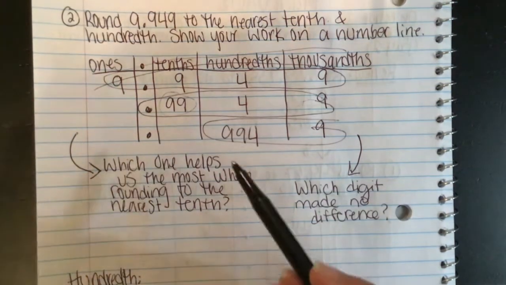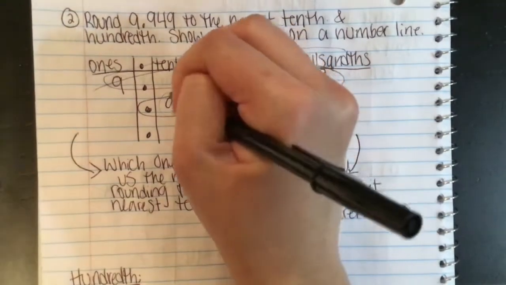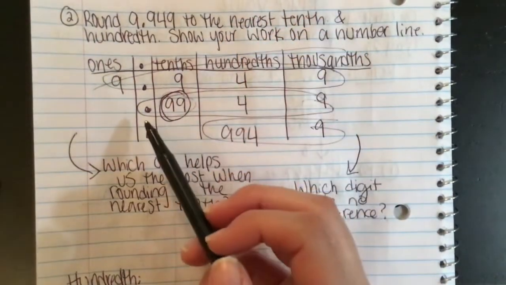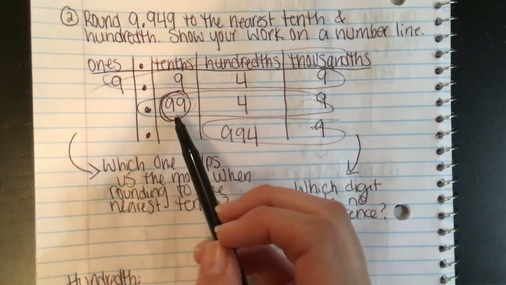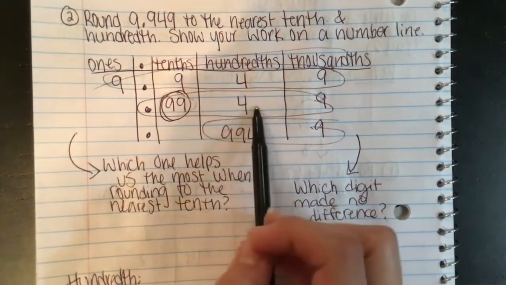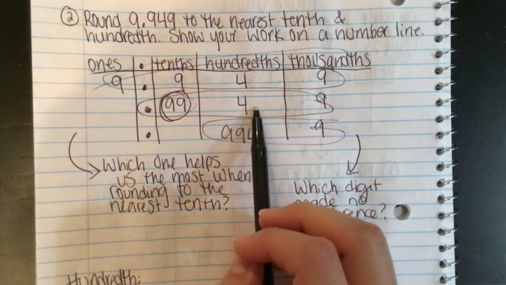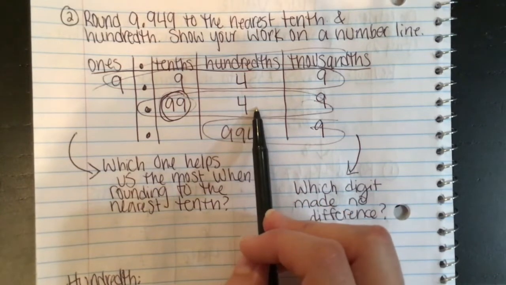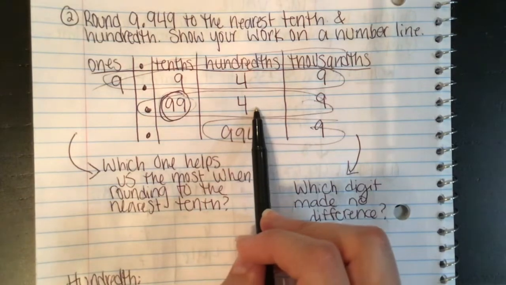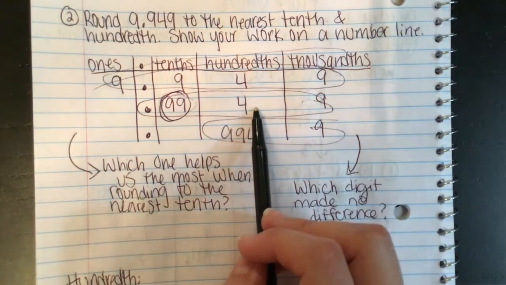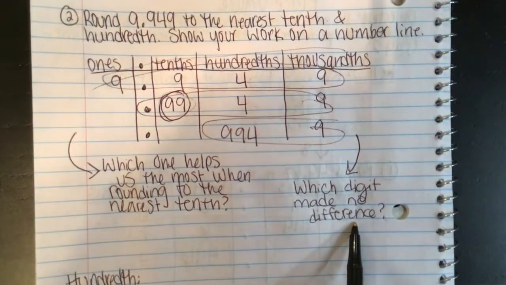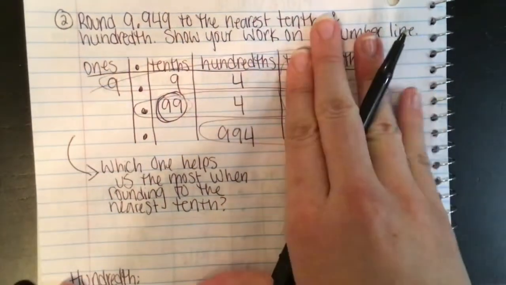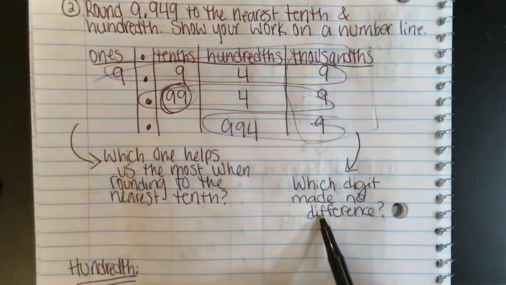Well, the one using the most tenths to name the decimal would be the most helpful. I knew that I would round to either 99 tenths or I'd round to 100 tenths. Then you can look at the hundredths. 4 hundredths is not past the midpoint, so I rounded to 99 tenths. 99 tenths is the same as 9.9. Which digit made no difference when we were rounding to the nearest tenth? Well, we didn't even look at the thousandths column, so that one really didn't make a difference to us.